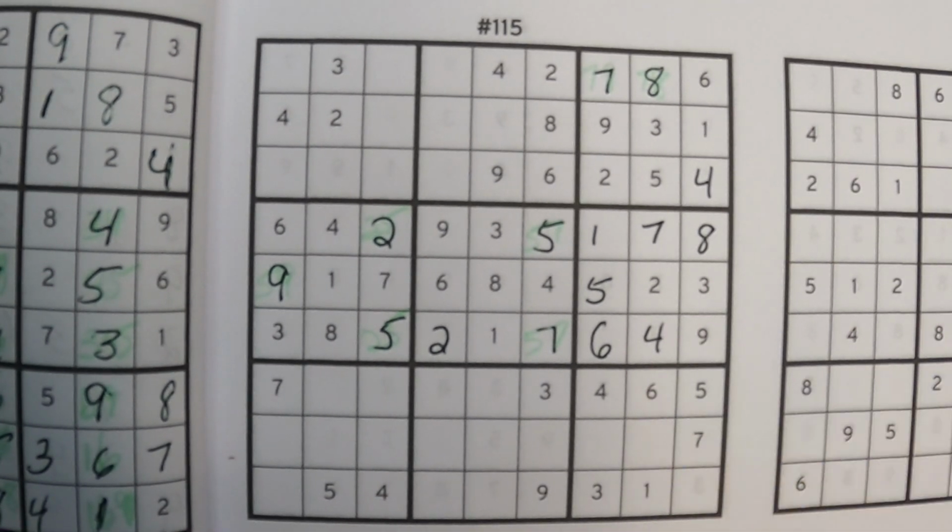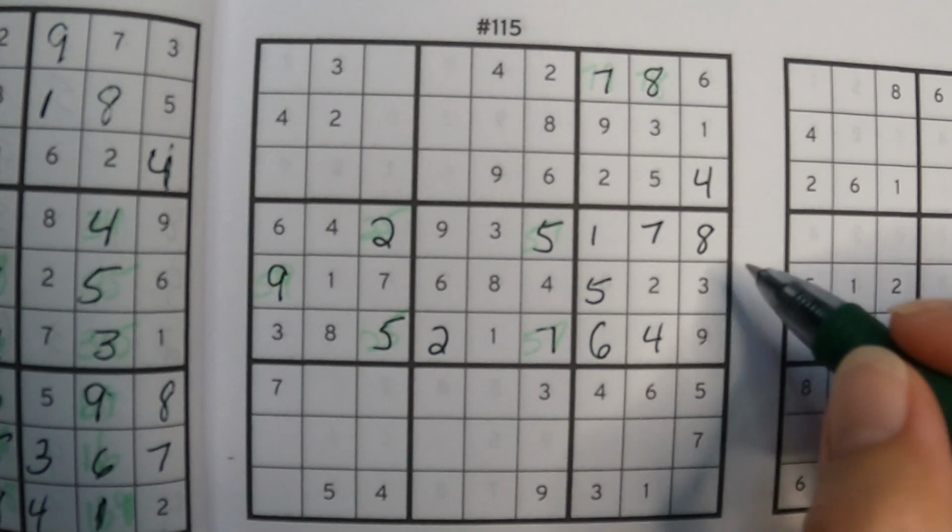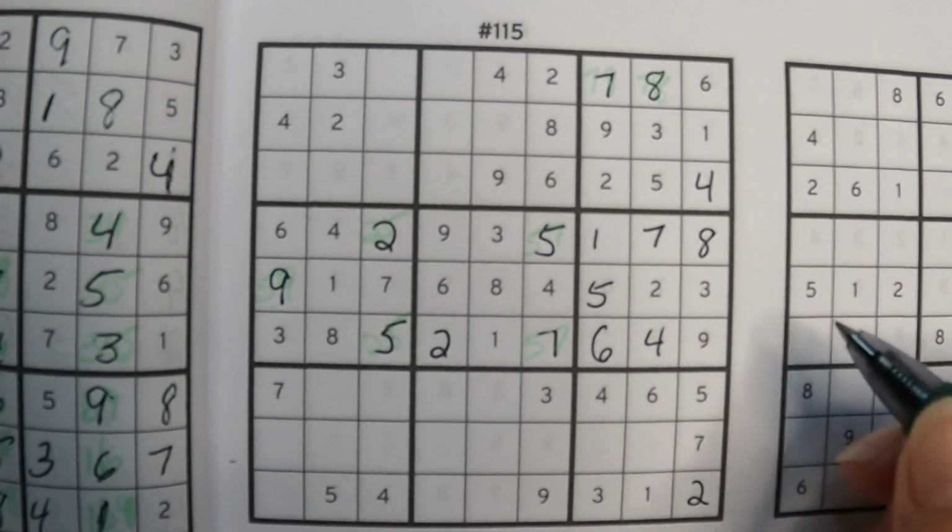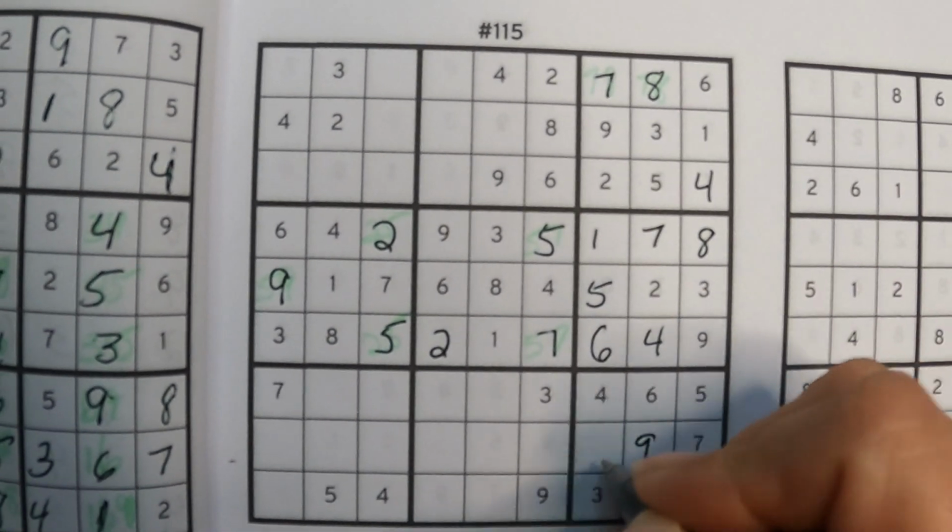For this box then, we're missing 2, 8, and 9. We've got an 8 and 9 here. So 2 and 8 up here. So 9, 8.